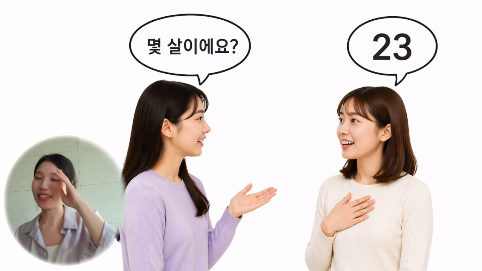몇 살 means how old are you? 몇 살이에요? And she says, I'm 23. Okay, so first we have to think which number system we have to use here for age. Do you remember? Age was the first thing I mentioned when I explained native Korean numbers, right? It's a small amount, usually less than 100, so we use native Korean numbers.